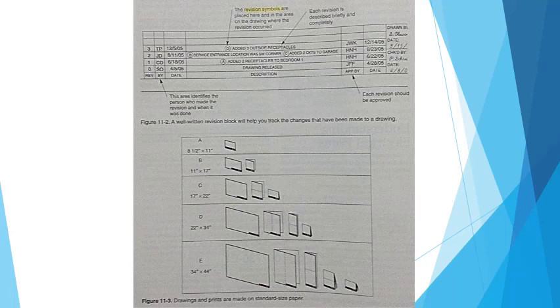Print sizes. The print must be large enough to be legible, yet small enough to handle on the worksite. Standard sizes are shown in figure 11-3, bottom of the screen. Most electrical prints are C size, D size, or E size. Also notice the proper way to fold a print to a manageable size. You will have to do this if the print is not rolled up.